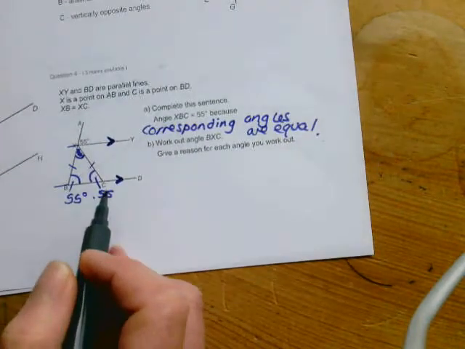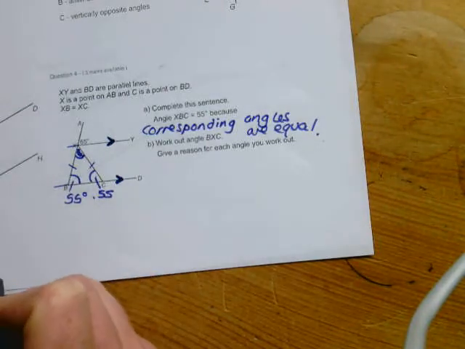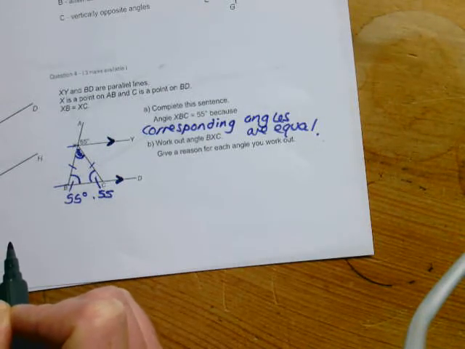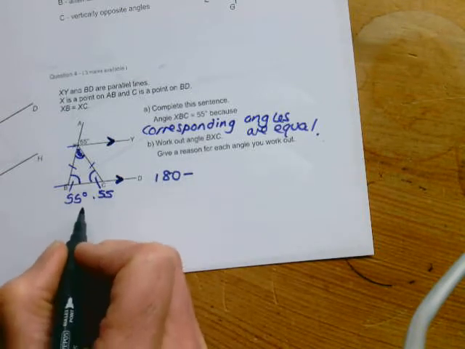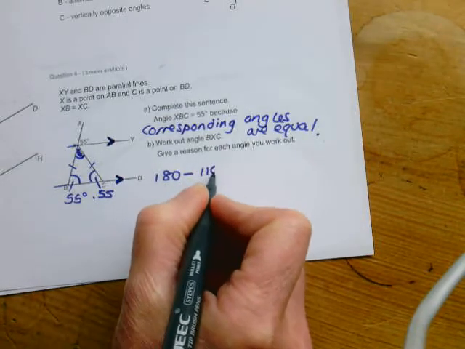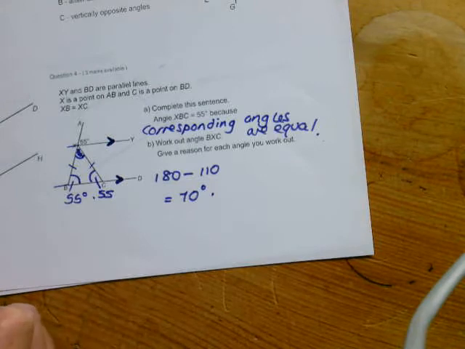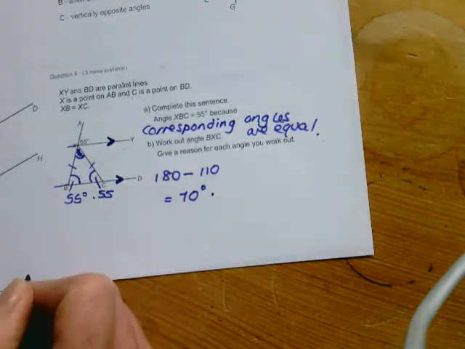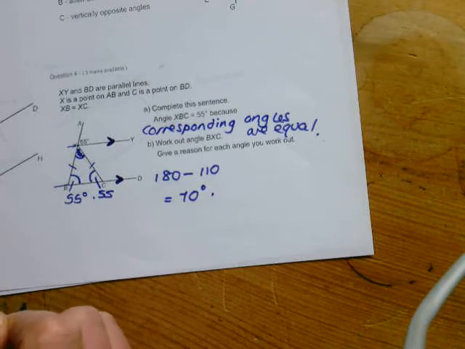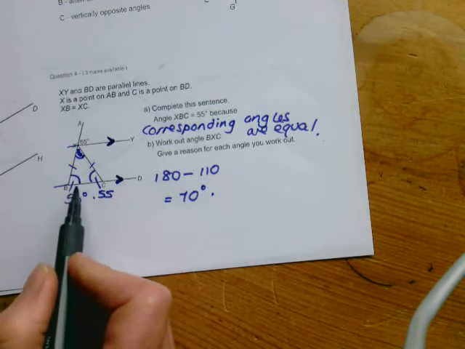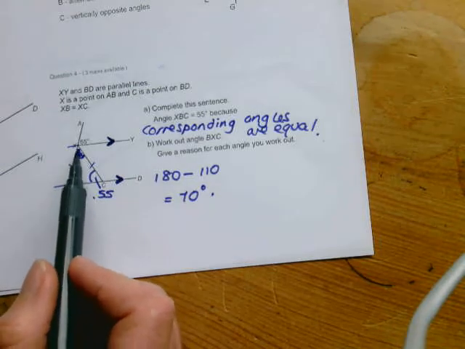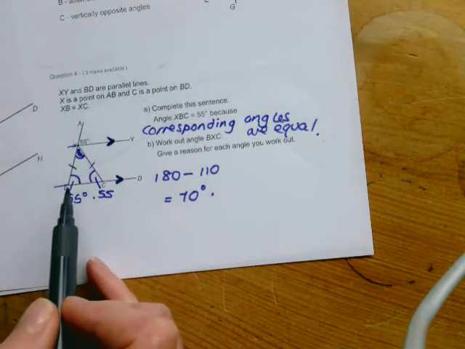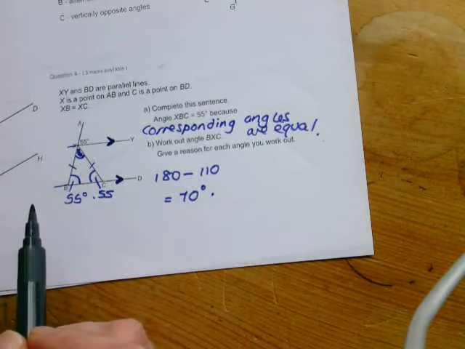Okay, we know that the sum of the interior angles in an isosceles triangle, or any triangle, adds up to 180. So we can do 180 take away 55 plus 55, which is 110, leaves us with 70 degrees. So angle BXC is 70 degrees. And the second reason we would give is because angles in a triangle add up to 180 degrees. The first reason, base angles in an isosceles triangle are equal, gives us our 55. And angle BXC is 70 because angles in a triangle always add up to 180 degrees.